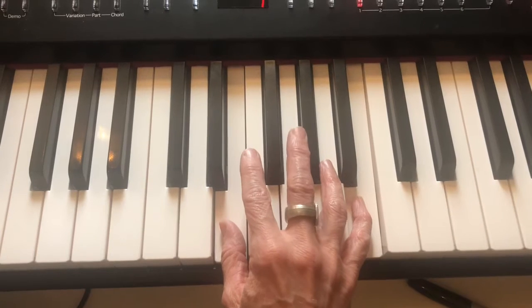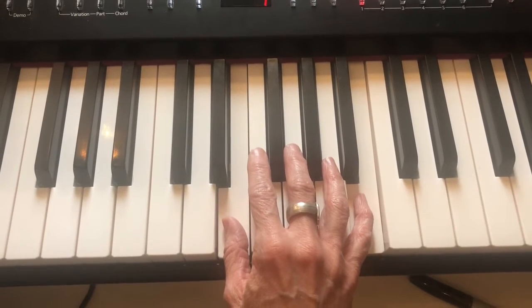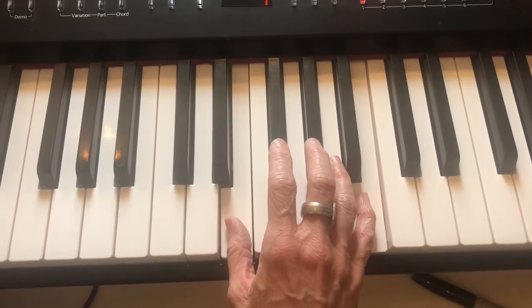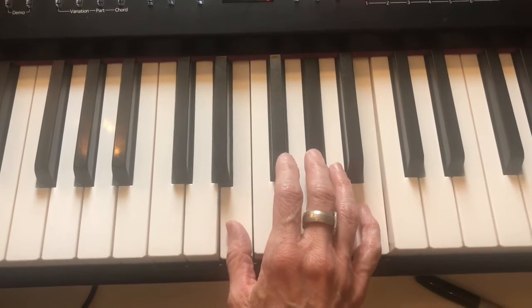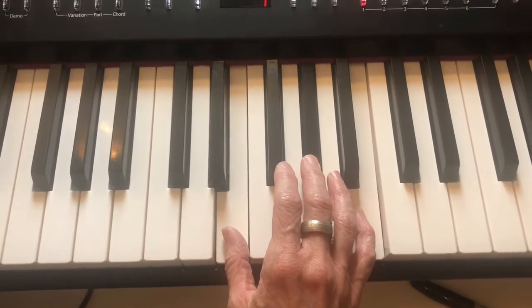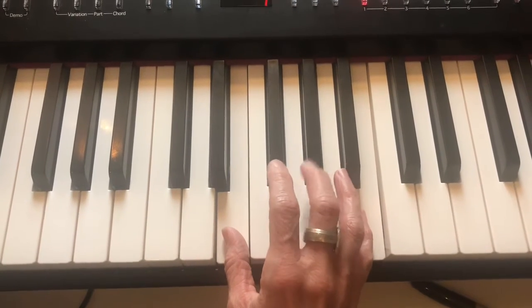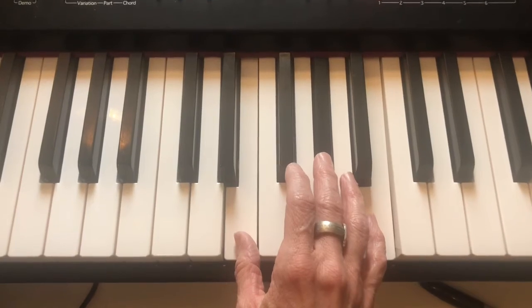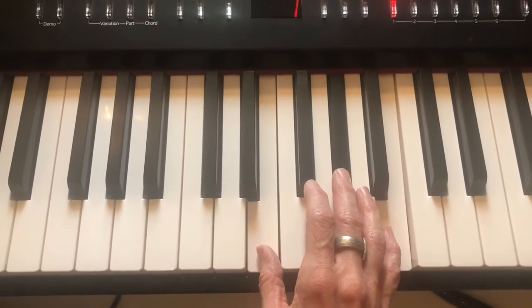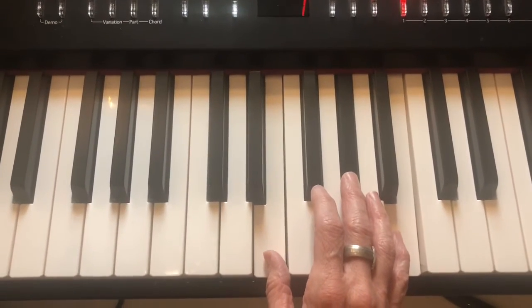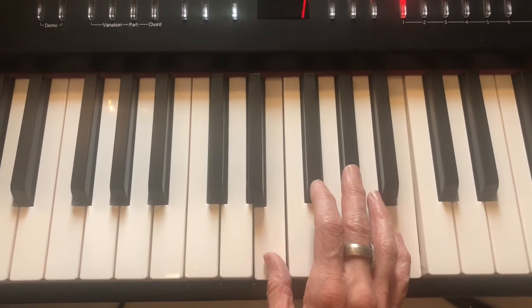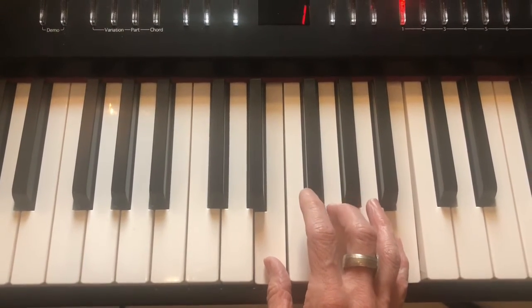Now, remember earlier I said that sometimes a major chord can have a black note in it. And in the case of E, this is true. So our middle note is a G sharp, right there. The formula is the same though for finding an E minor chord. We're going to take that middle note and we're going to move it down a half step.